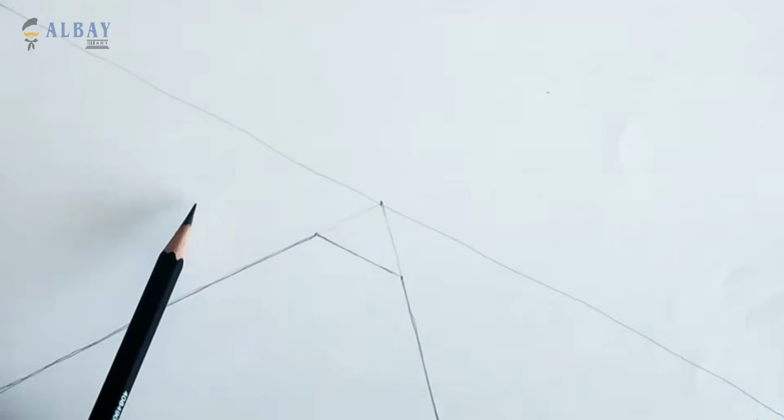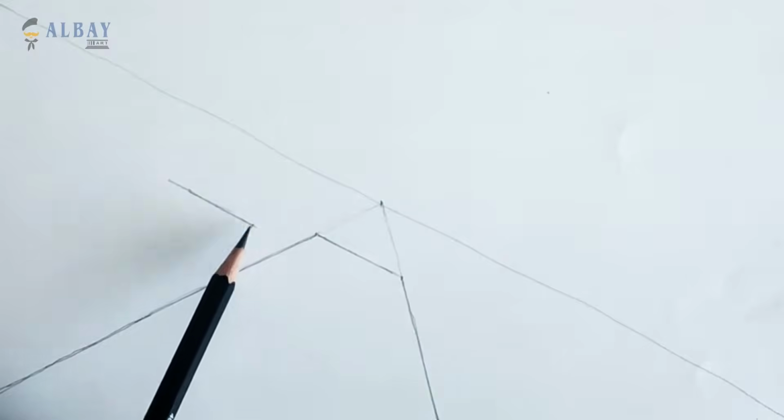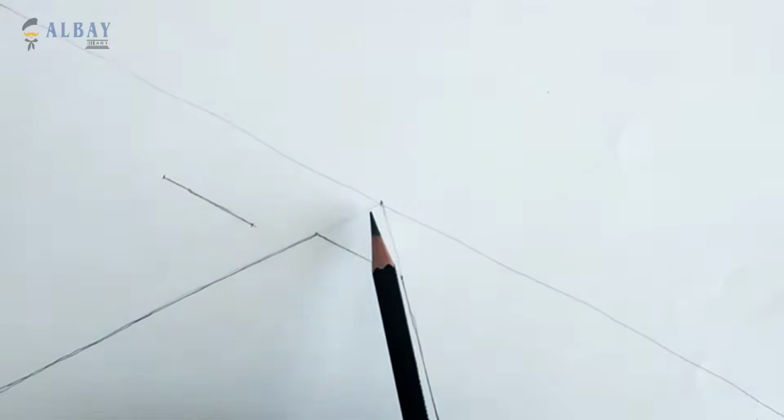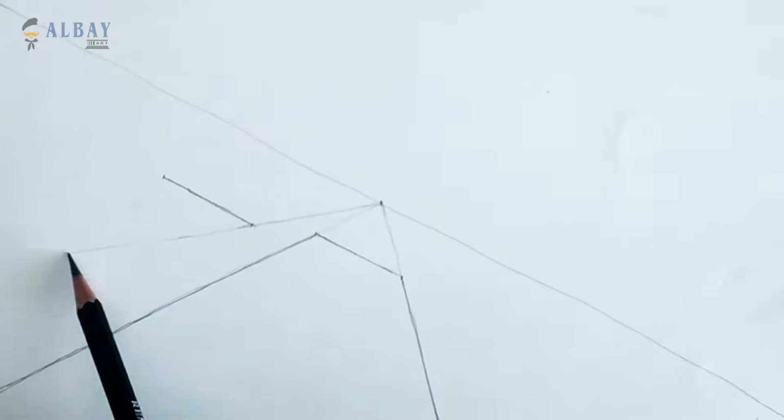Okay, now the next building. I'm going to draw a straight line parallel to the horizon line again. The length of this line can be short or long. It's up to you. The next steps are exactly the same as the previous ones.